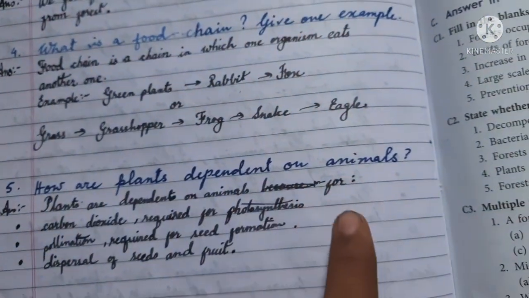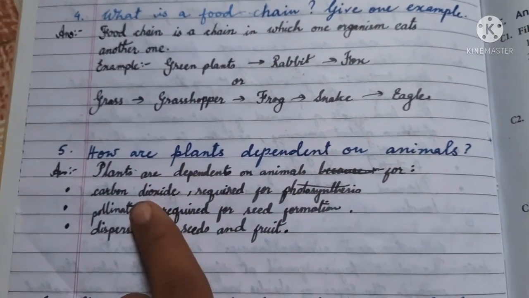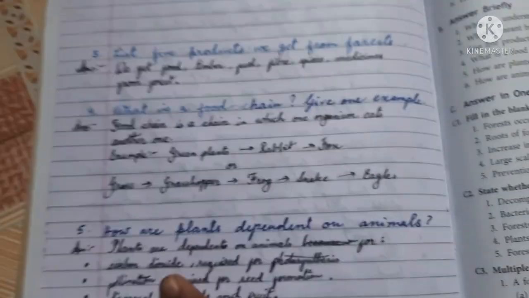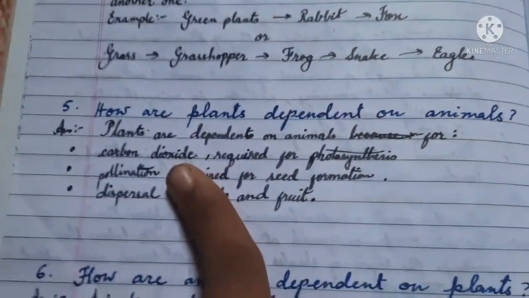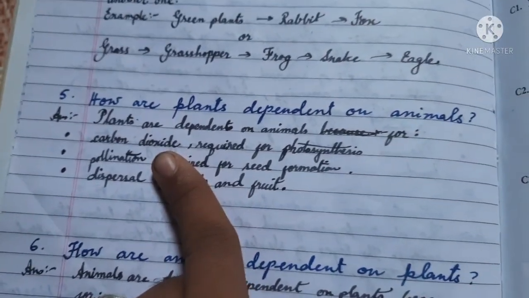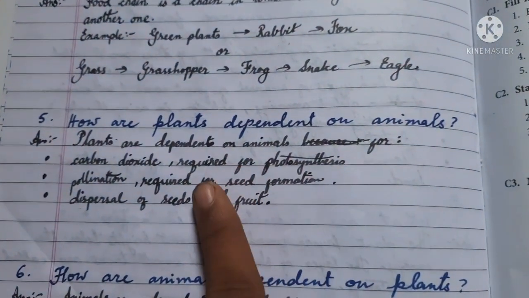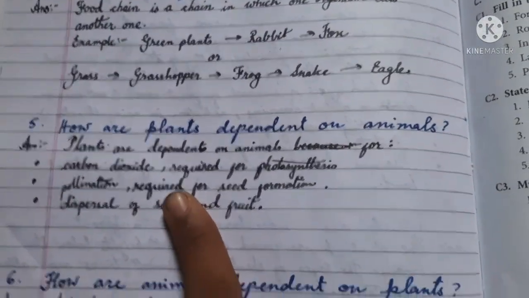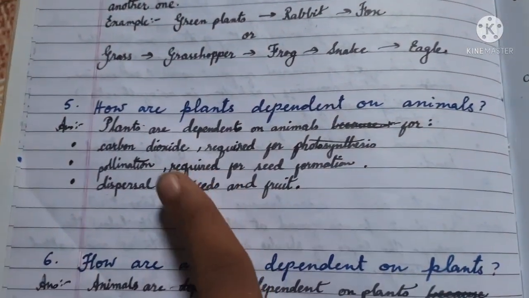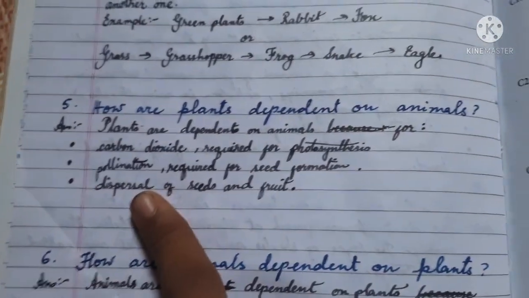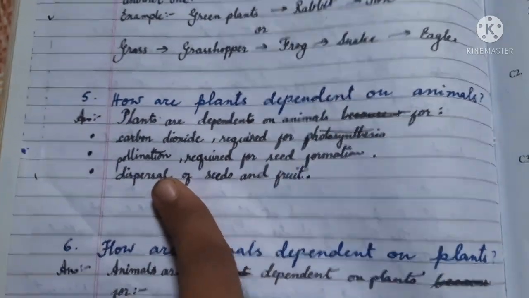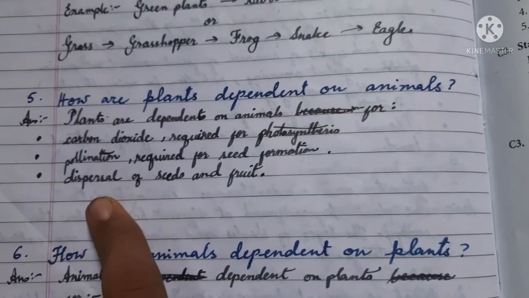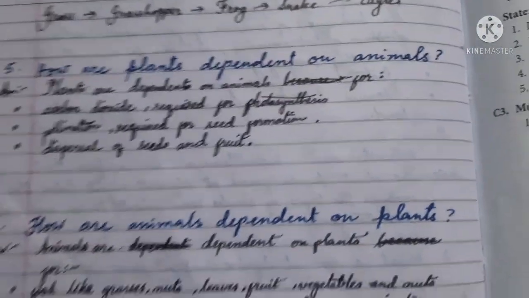How are plants dependent on animals? This is an important question. There are various reasons in which plants are dependent on animals. Many of you don't know. Carbon dioxide is required for photosynthesis. And pollination is required for seed formation: the bees buzz in the flowers and transfer pollen grains to the stigma. Dispersal of fruits and seeds: some types of fruit stick on the hair and bodies of animals, and are carried to faraway places before they are dropped.